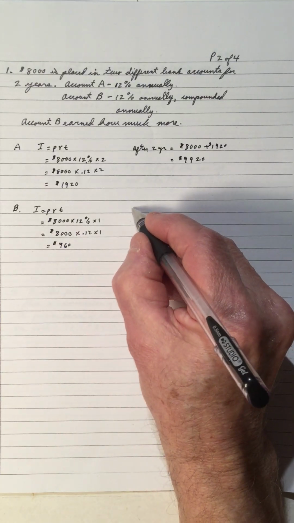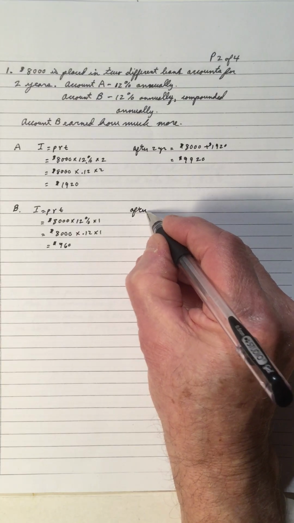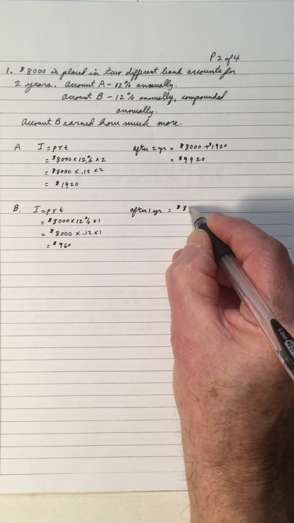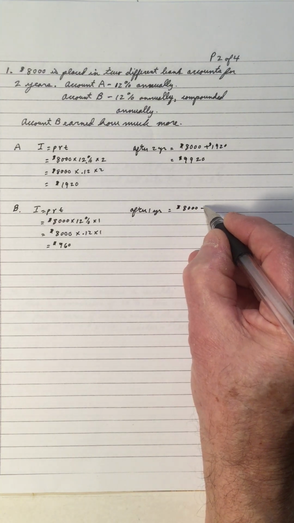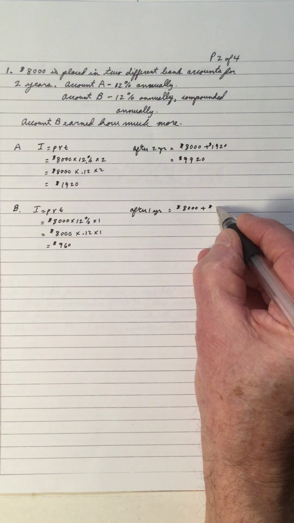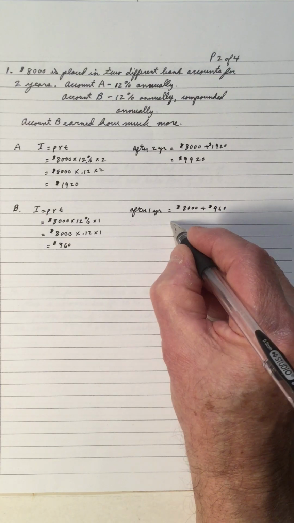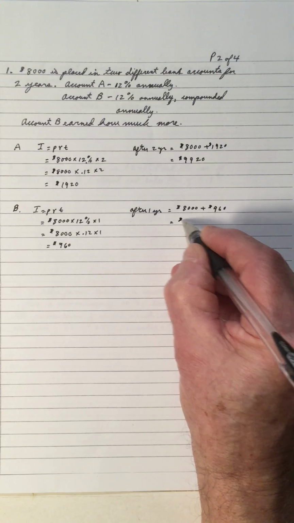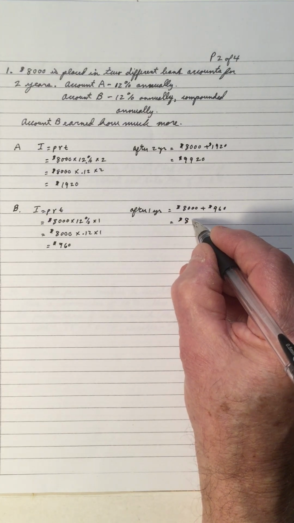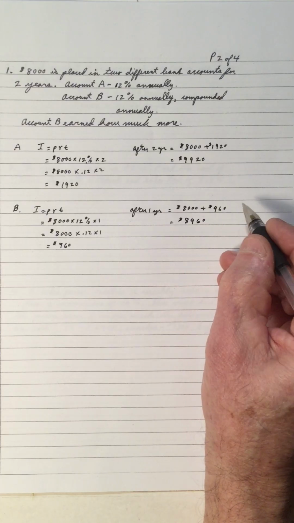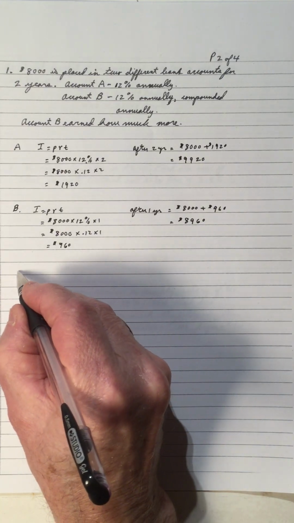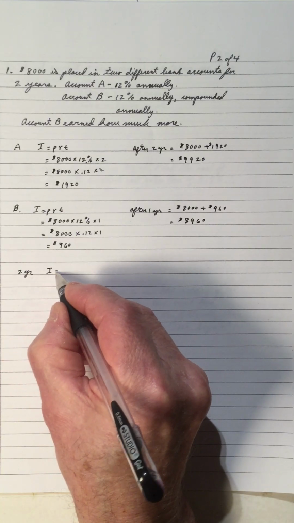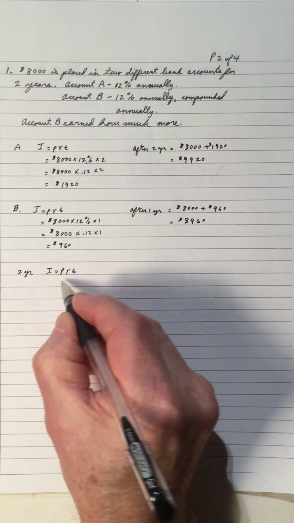After 1 year, you will have the 8,000 that you put in, plus 960. At the end of 1 year, you add that up and you get $8,960. Now we go for the second year. Interest equals principal, rate, and time.